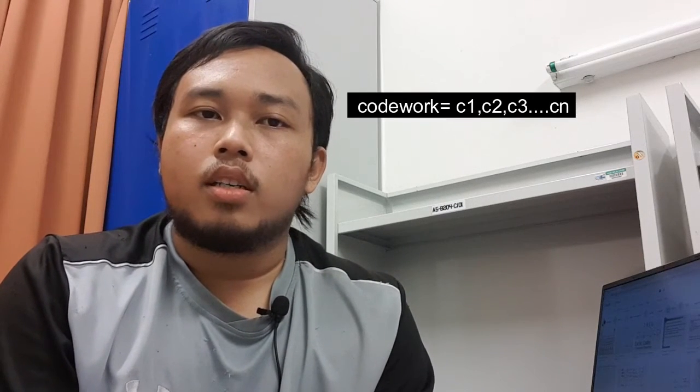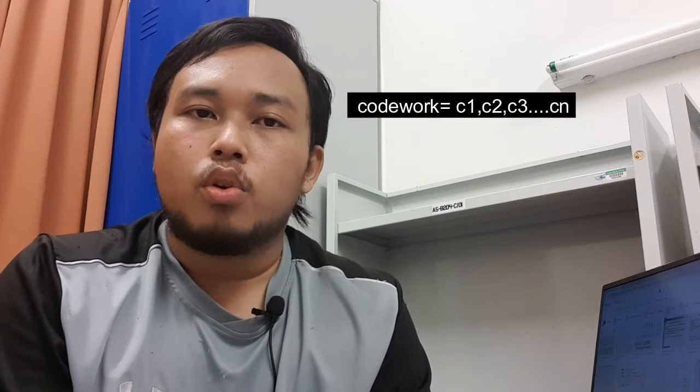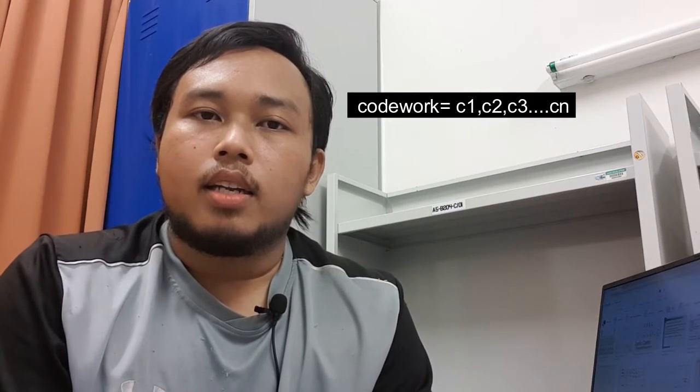For the cyclic shifting, the code word is equal to c1, c2, c3 and so on. After shifting left or right any number of bits, the resultant code should be a code word.